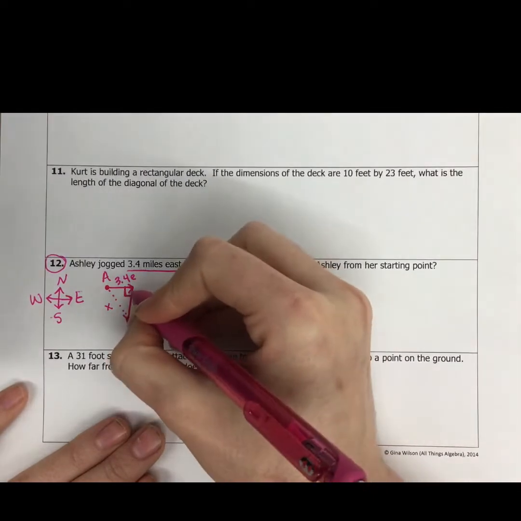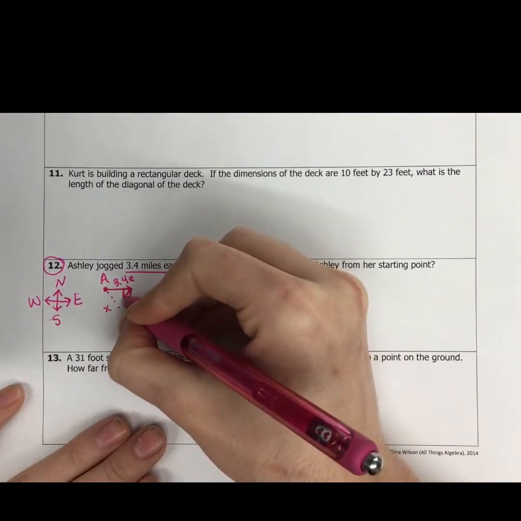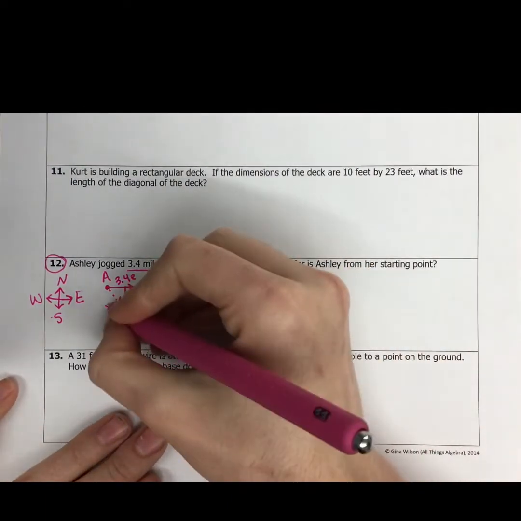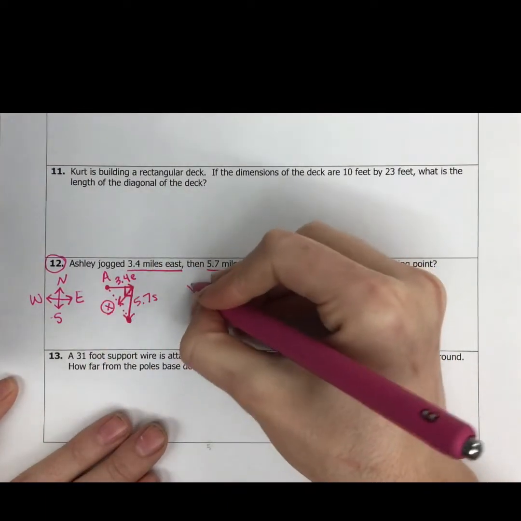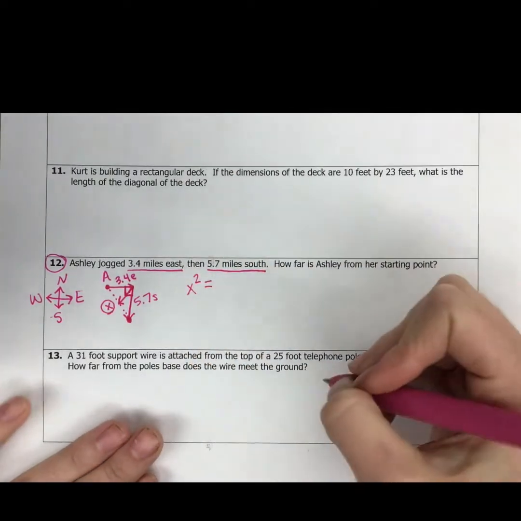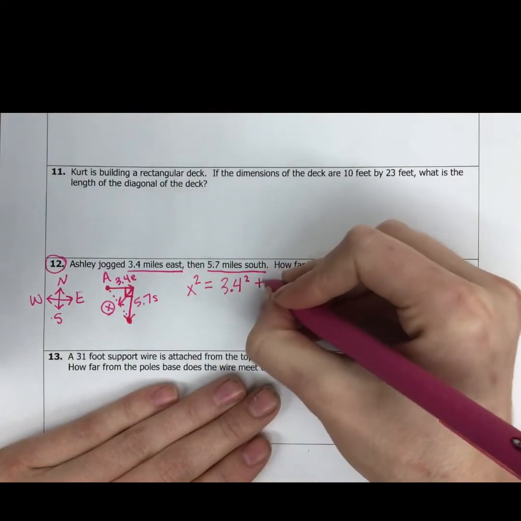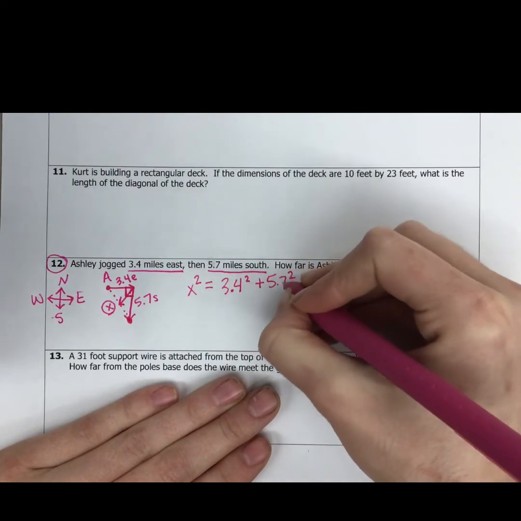Since this is my right angle, I know the side opposite of that is my hypotenuse. And we can use the Pythagorean Theorem then, because this would be a right angle and a hypotenuse that I'm trying to find. So we'll take our hypotenuse x as x squared equals 3.4 squared plus 5.7 squared.